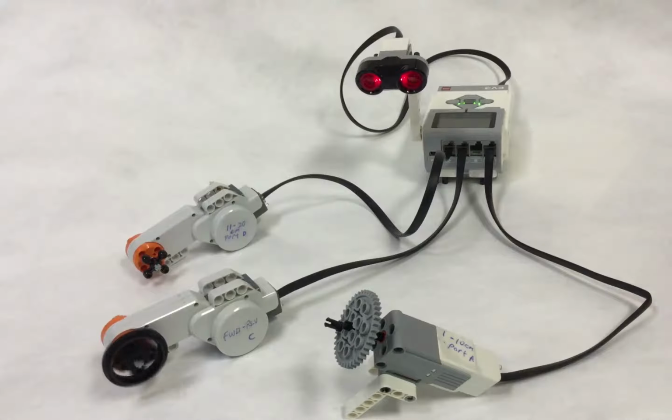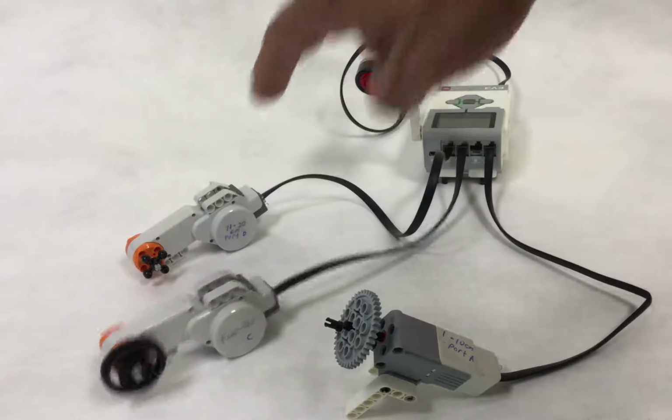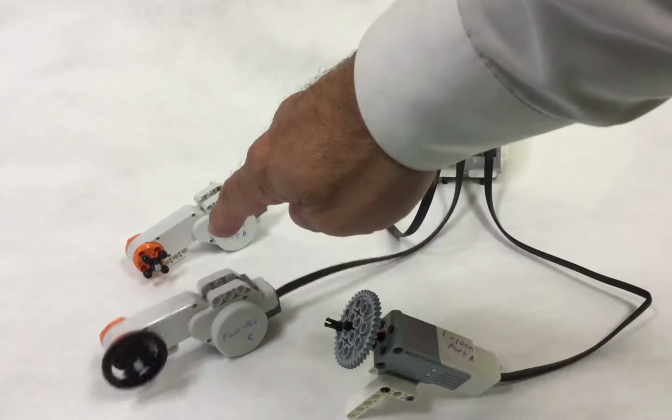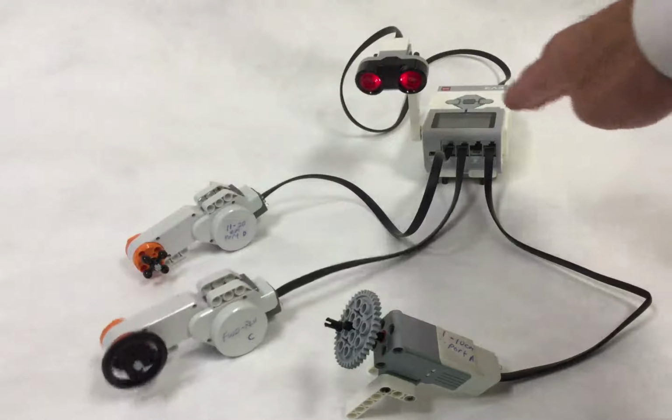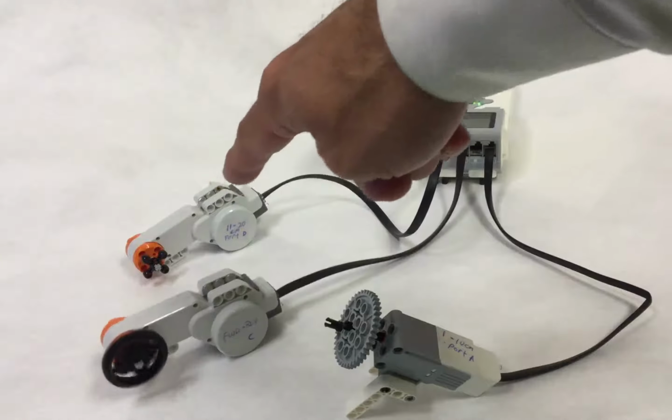In this program, I have two conditions going on here. Within a loop, I have an ongoing series of instructions that are infinitely going to go on until the off button is pushed on the robot. And that is that motor C will go forward for 1 second and reverse for 1 second.